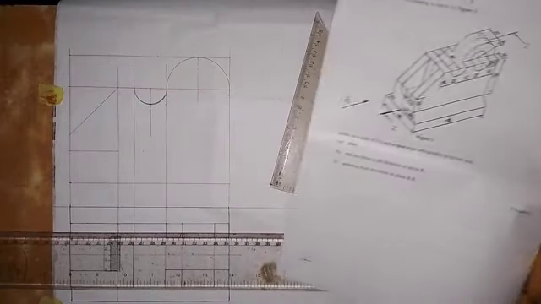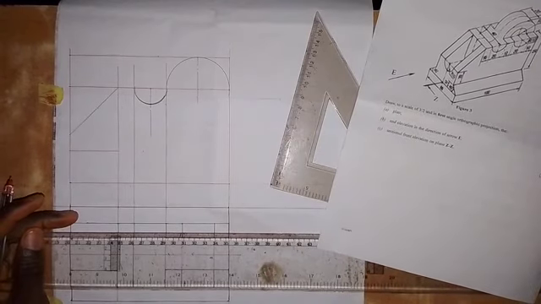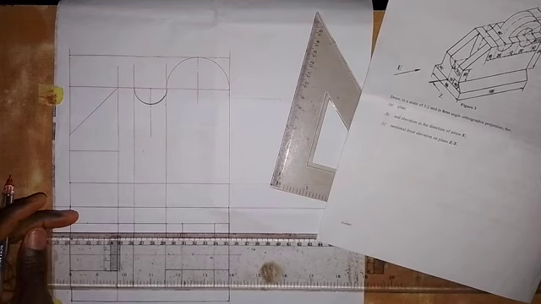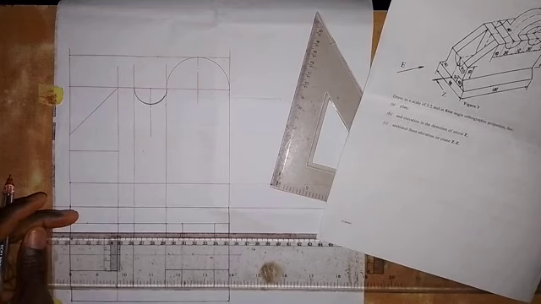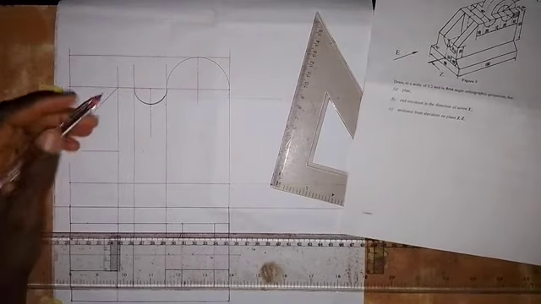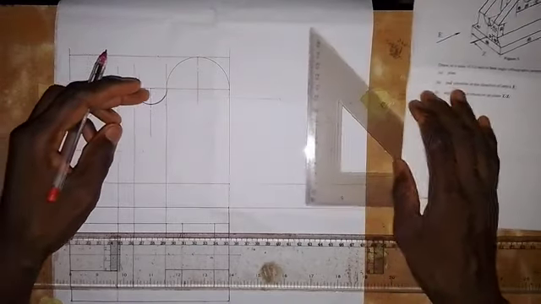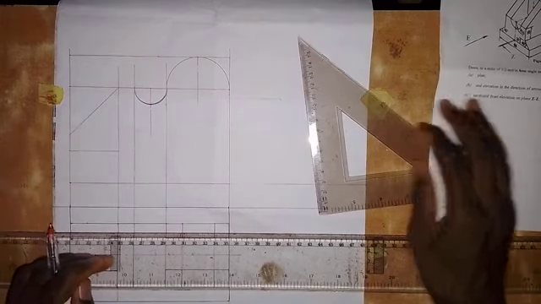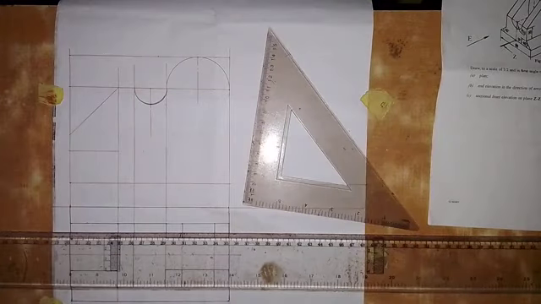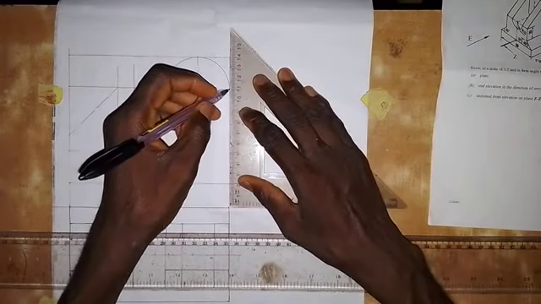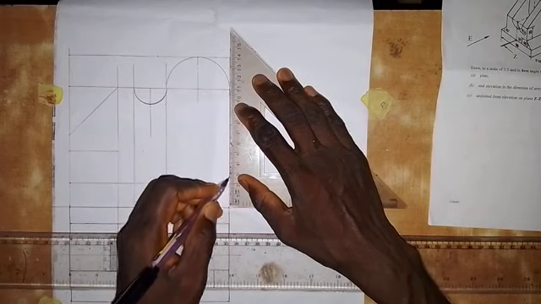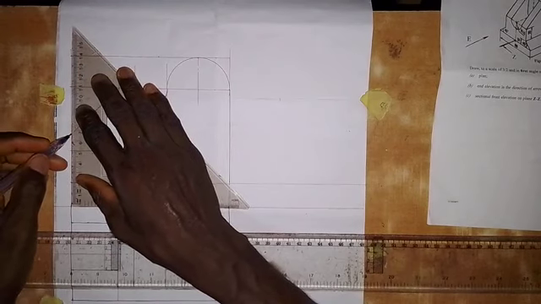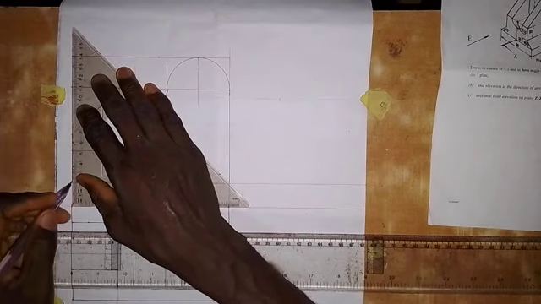Any other thing that we need to put here in the front elevation? I think nothing else. All this part that is solid, we have to hash. That's what we are going to do next. But before that, we need to make this line a thick line down here, and also make this a thick line from here to here.